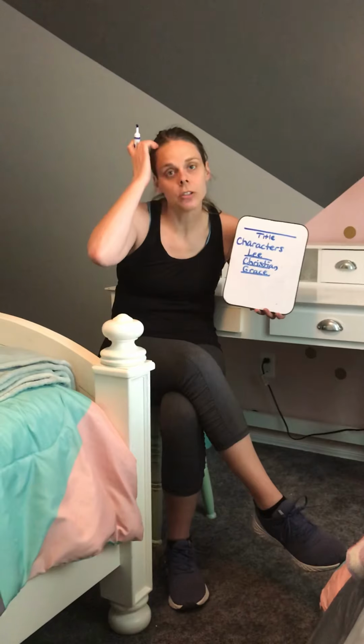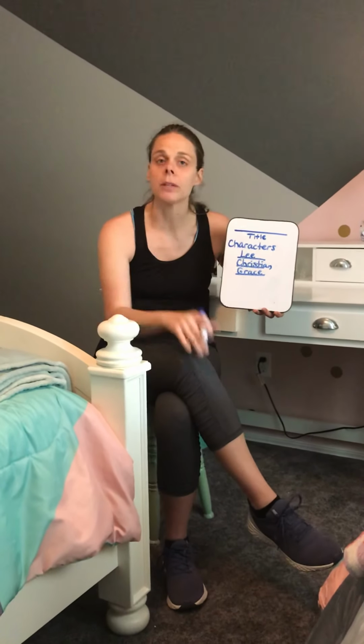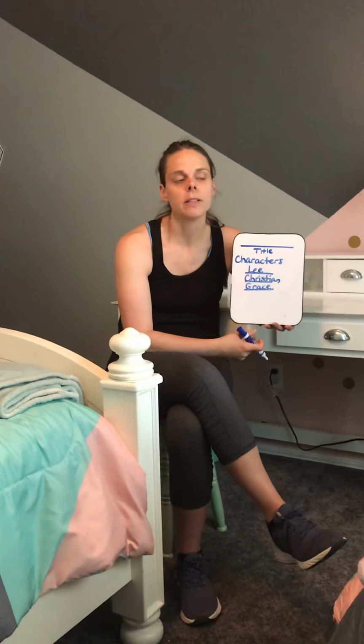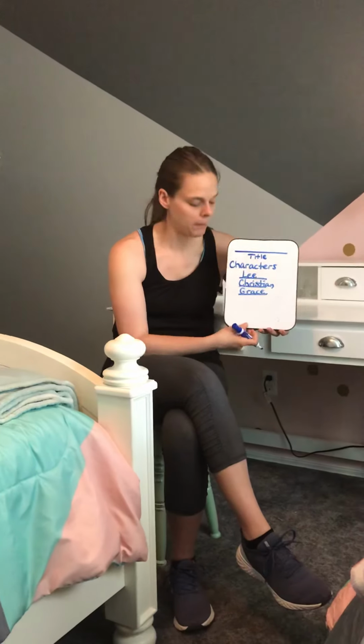If there's any other characters in the story, like maybe they're riding a bike and a police officer helps him cross the street, that would be a character, but he would be a supporting character. I don't need to list him right now because some of those pop into our heads as we tell the story. We also need to have a setting.